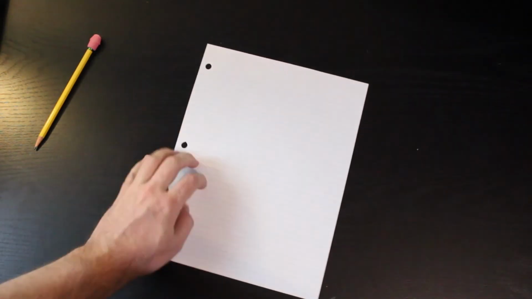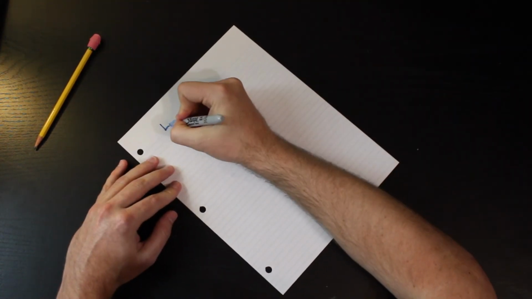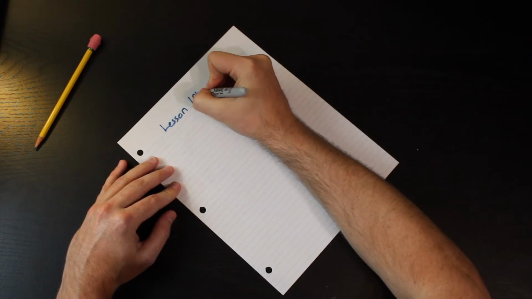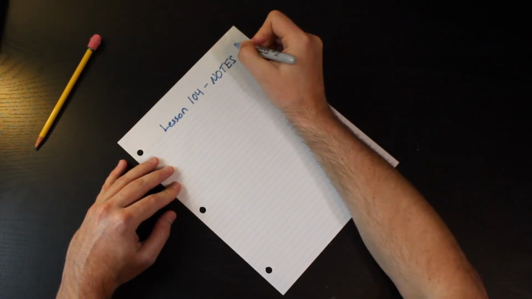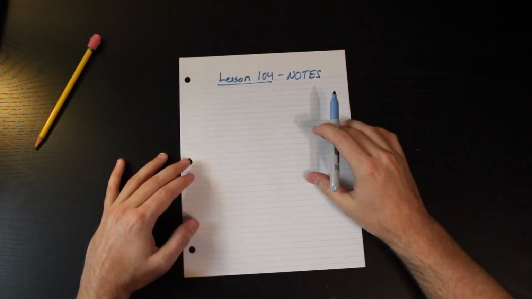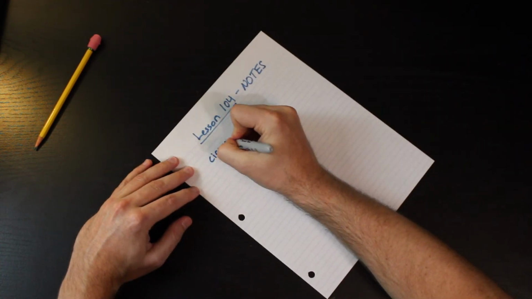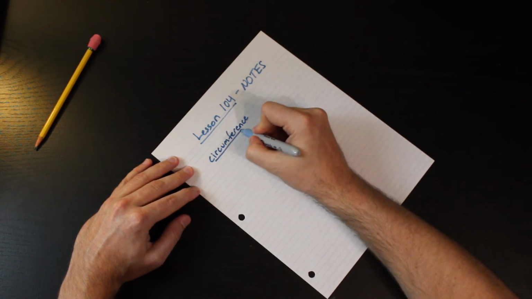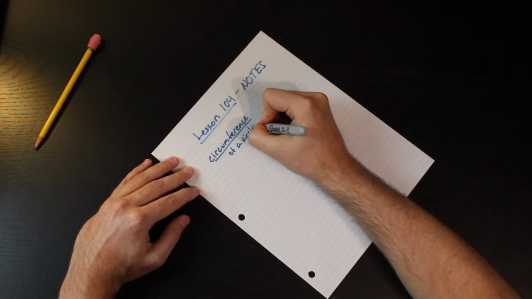Now, pull out your notes page. Today we're learning about semicircles, arcs, and sectors. So, to start, I want us to remember the formula for both the circumference and area of a regular circle.